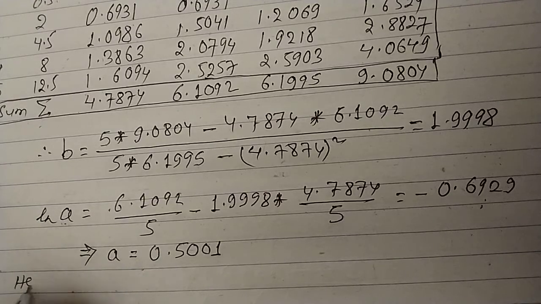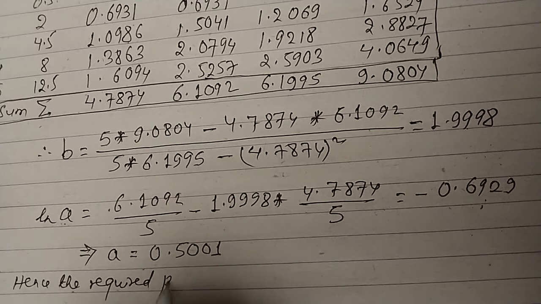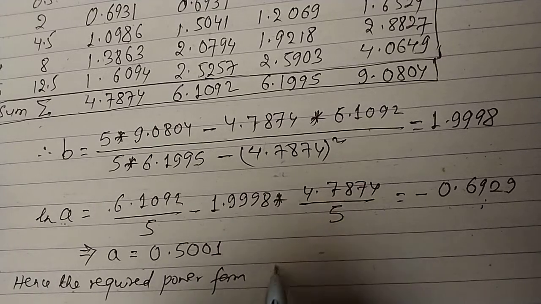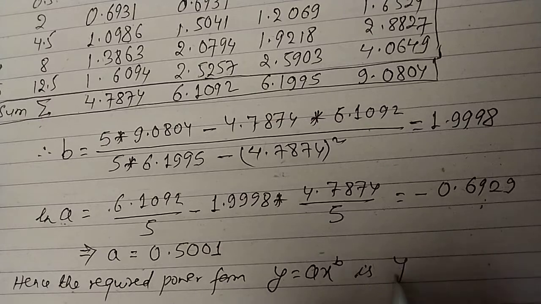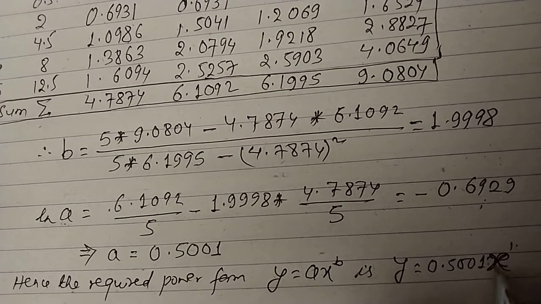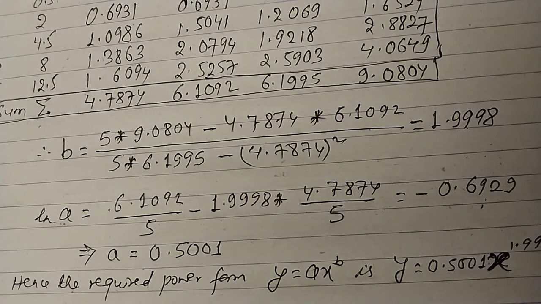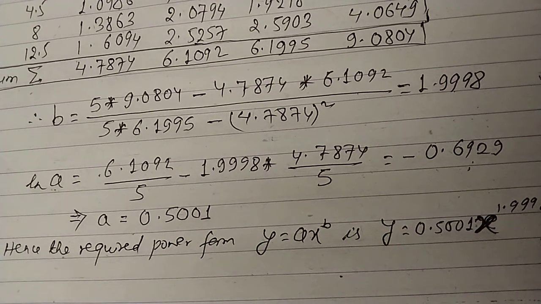Hence, the required power form y equals to ax power b becomes y equals to 0.5001 x power 1.9998. So that is the answer.